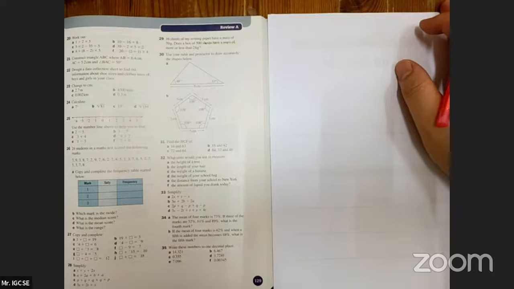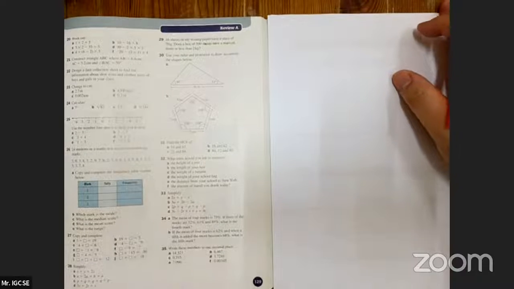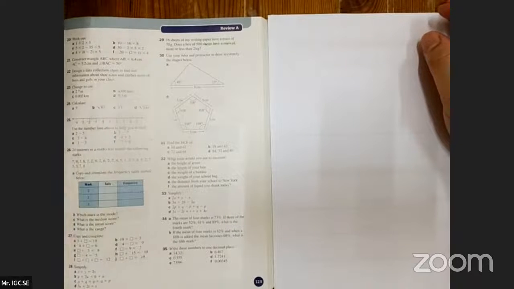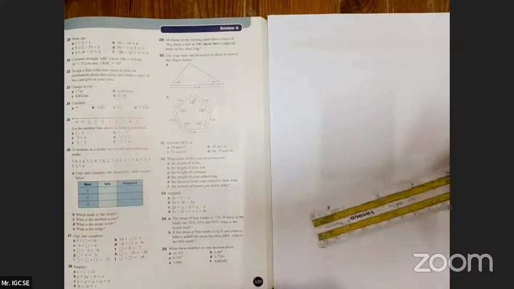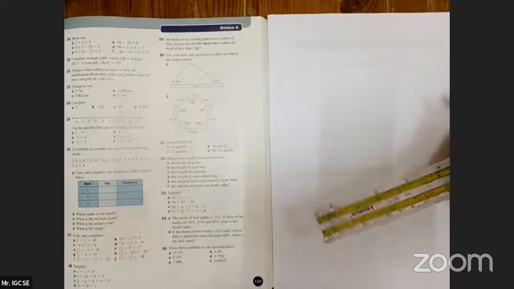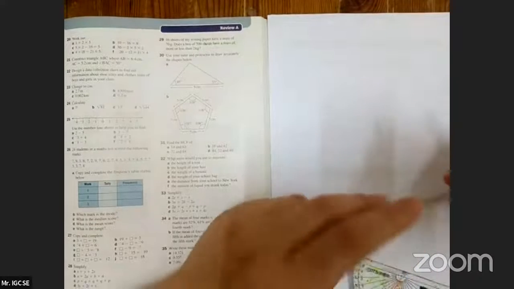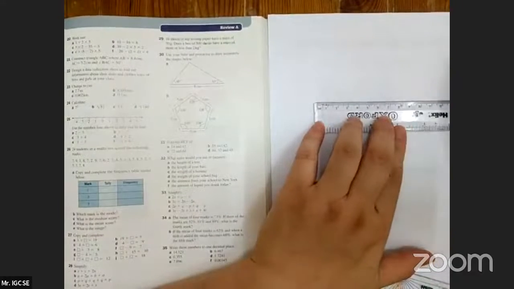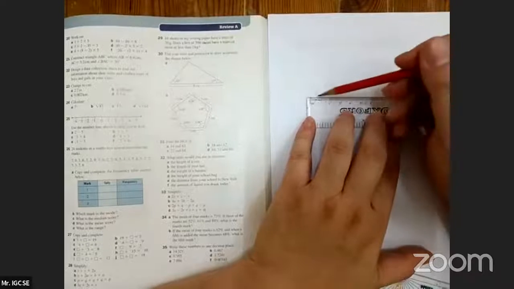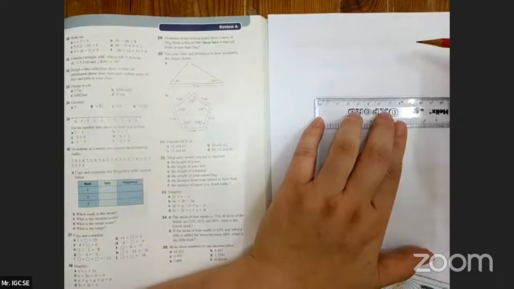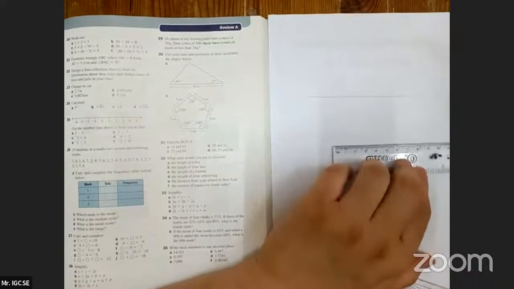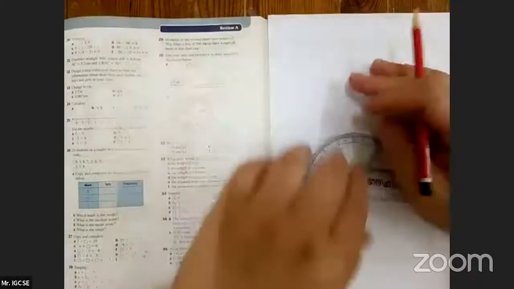Number 30, use a ruler. Okay, number 30, we should go to number 30. We try part A, will do. So this should be 8 cm. And then you measure an angle of 48 here.